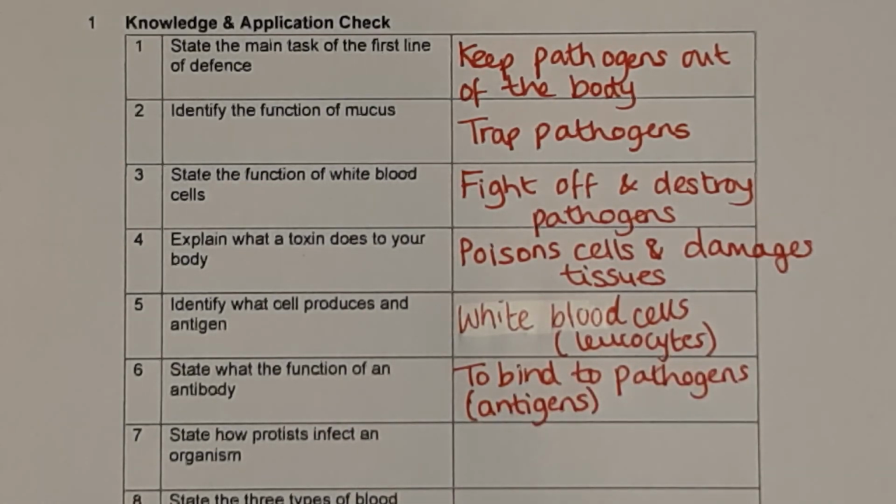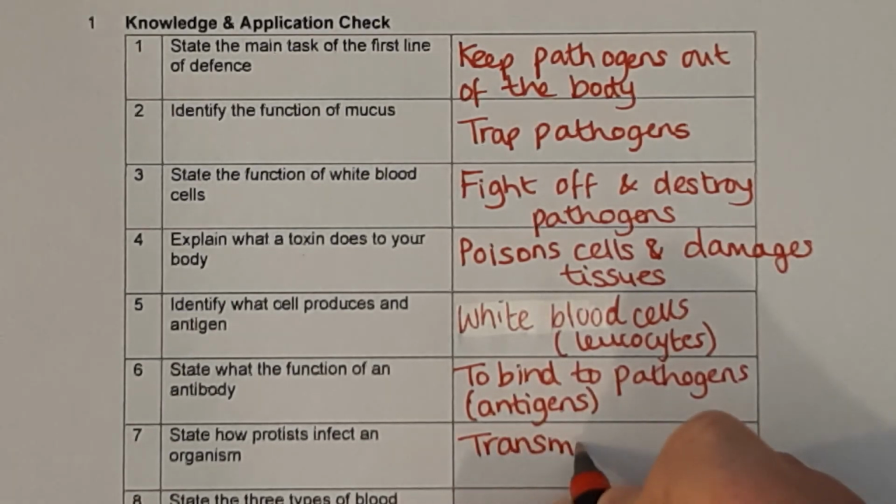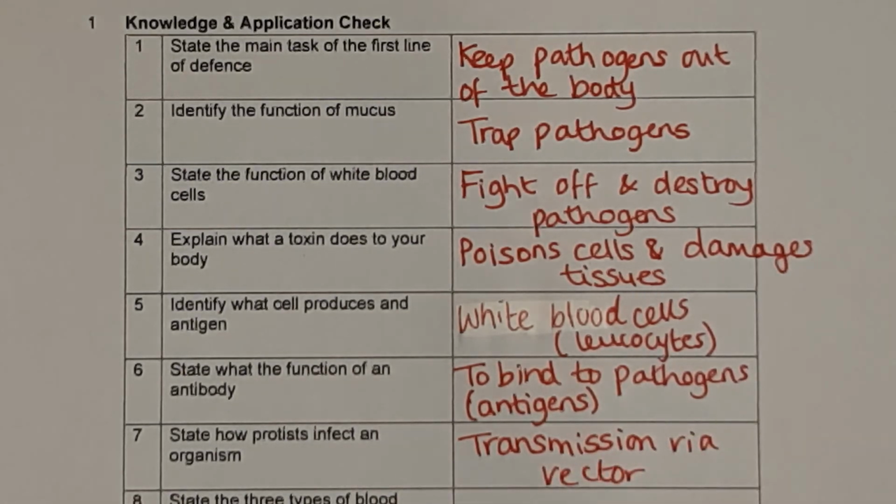Question 7. State how protists infect an organism. Okay, so they have via vectors. Their transmission is via vectors. And remember that vectors are a separate organism that transmits the illness, transmits the protist without being infected itself. And question 8, state the 3 types of blood vessel. That would be the arteries, veins, and capillaries.